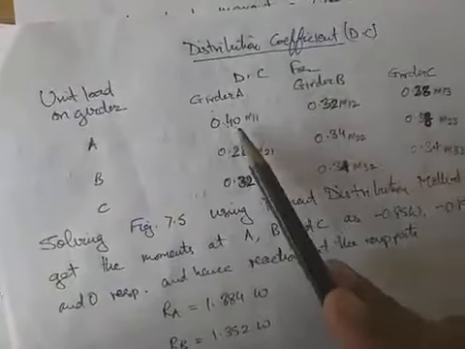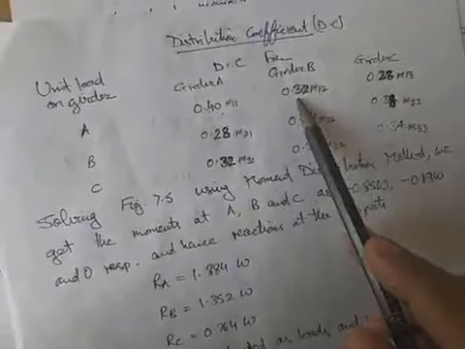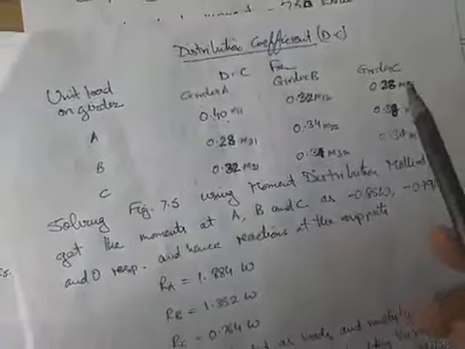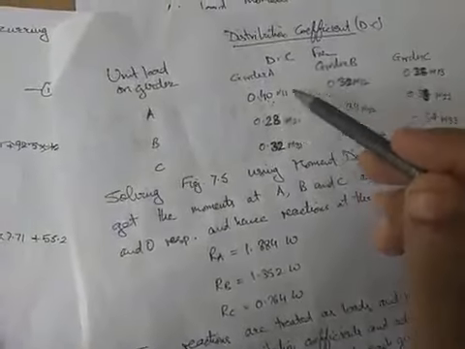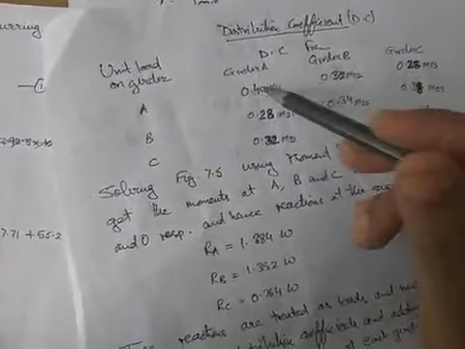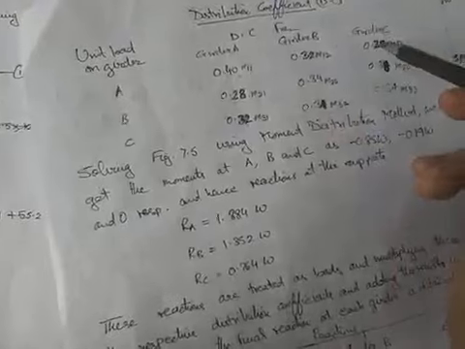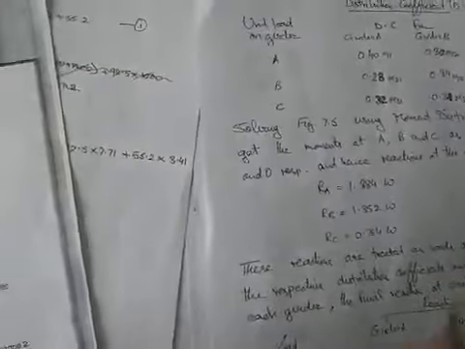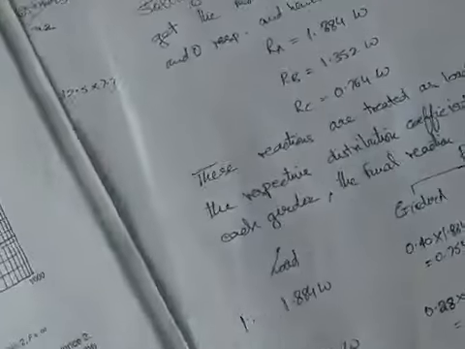Now these are the coefficients. The sum of the coefficients will be 1. So 0.4 plus 0.32 makes 0.72, and subtracting from 1 you get 0.28. So all these three can be filled. This way the sum will be 1, and this way the sum will be 1. Column-wise you have the coefficients summing to 1 for girder A, girder B, and girder C as well. So I can find out the other values. This way I have found the values. Now I go back to the load diagram again.